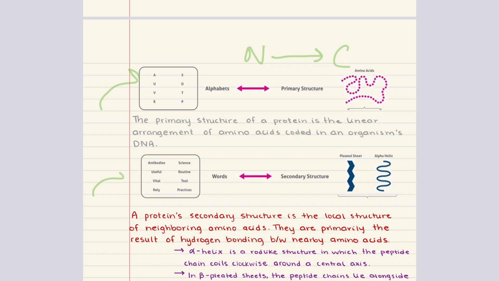The secondary structure is the local folding that happens between neighboring amino acids. These folds are stabilized by hydrogen bonds, but specifically between atoms in the backbone, not the side chains. This level of structure includes recurring patterns that we see over and over in proteins. There are 2 common types of secondary structure: alpha helix and beta pleated sheet.